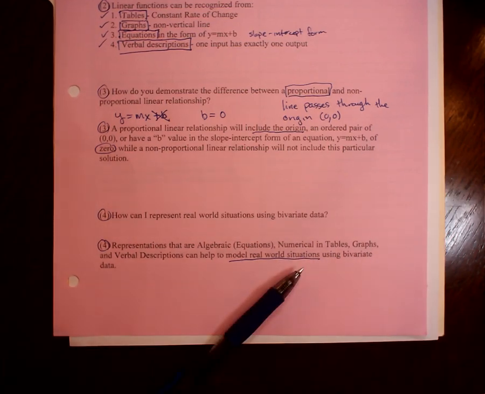Please study hard. The test begins on Wednesday. We're going to be breaking it up into 2 days, Wednesday and Thursday, and then retakes for people that were absent will be on Friday. Good luck.